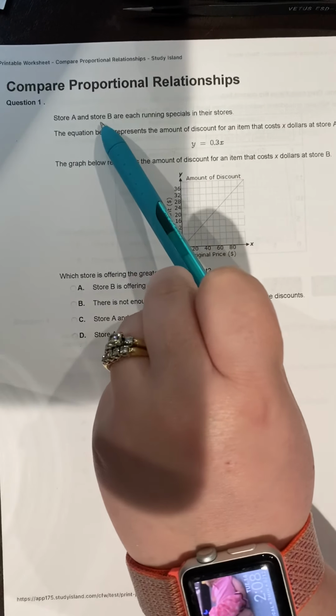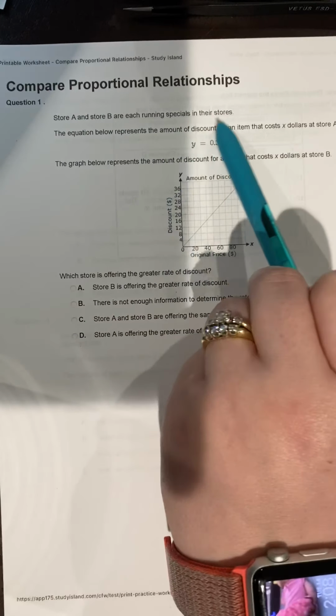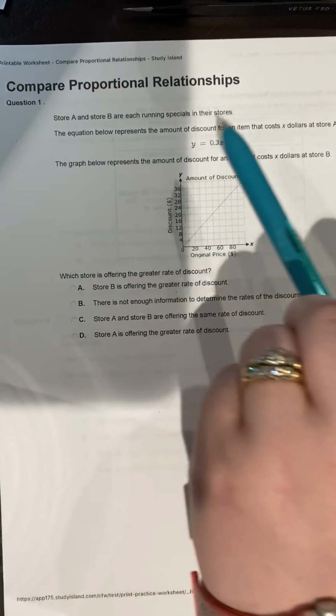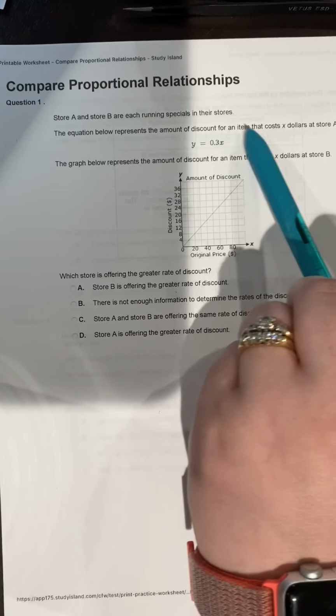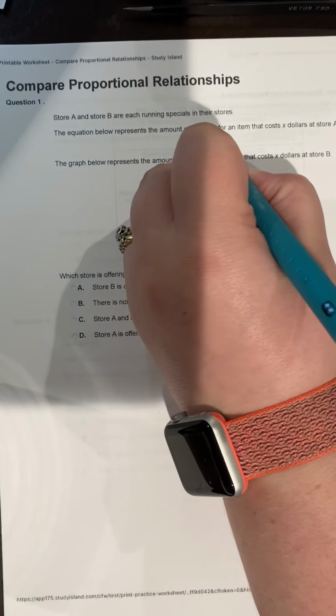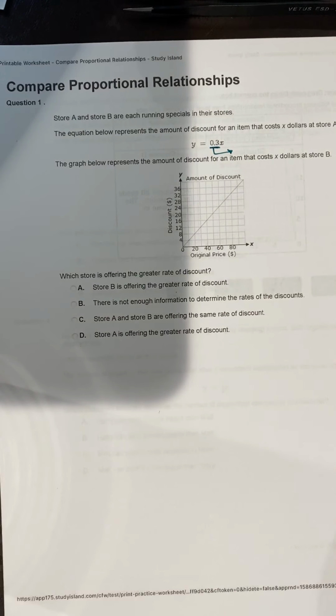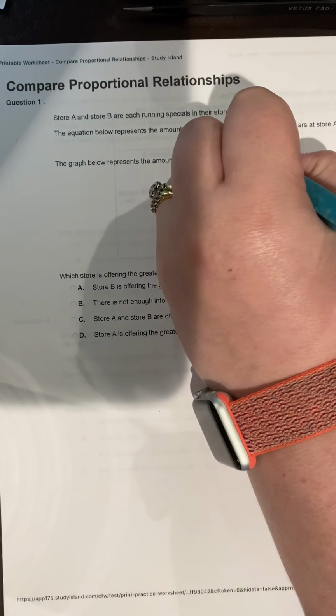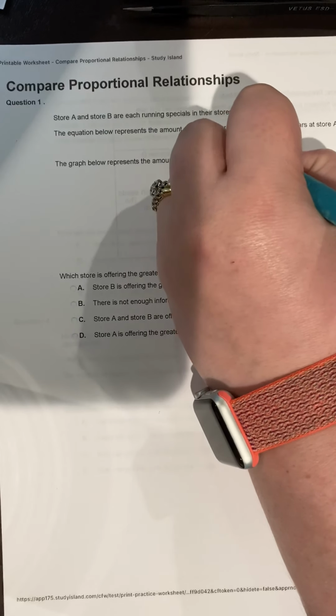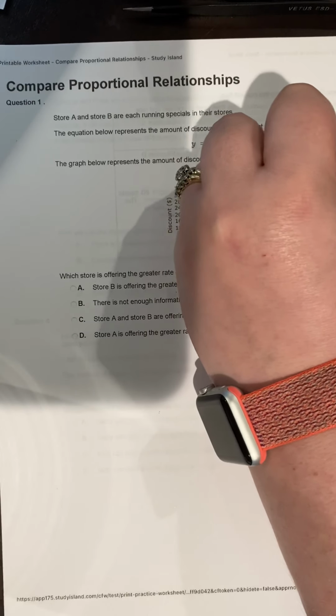Store A and Store B are each running specials in their stores. The equation below represents the amount of discount for an item that costs X dollars at Store A. What that tells us right here in our equation is that the number that's next to your variable in a proportional relationship is your unit rate or your slope.